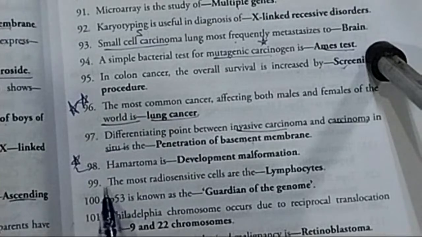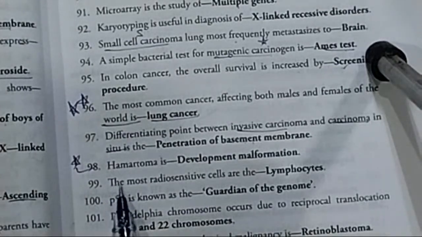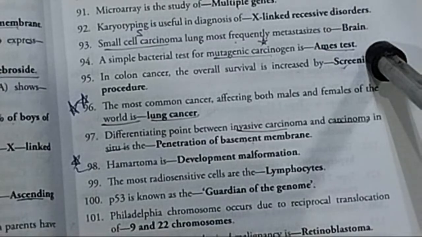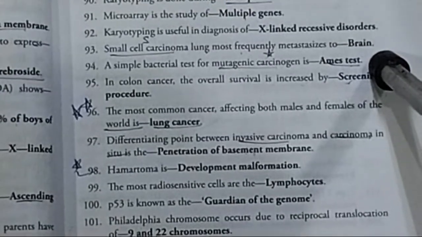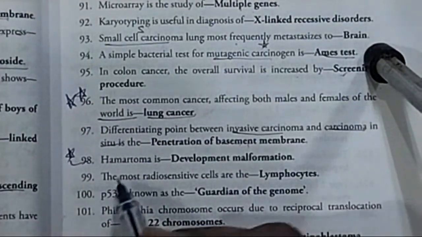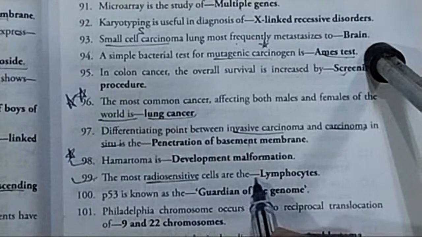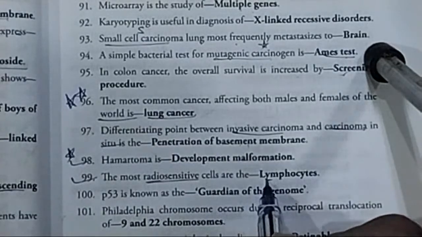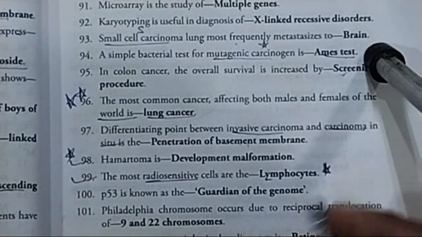The next important MCQ they ask is, the most radiosensitive cells are what? Which of the following blood cells is the most radiosensitive? So do remember the most radiosensitive cells in the peripheral blood smear, in the blood components, are the lymphocytes.